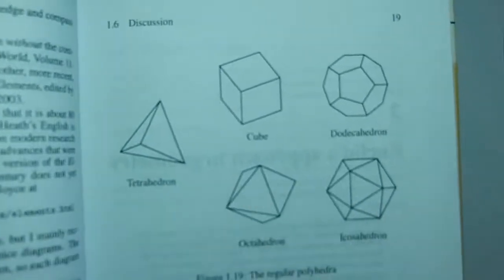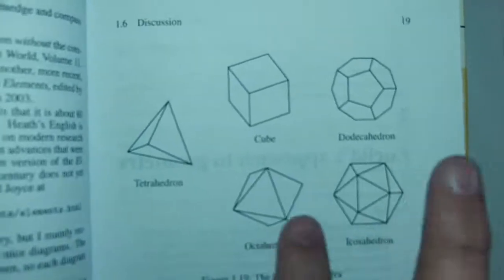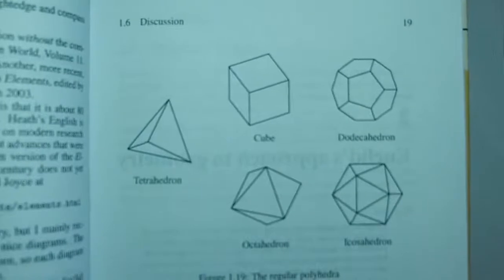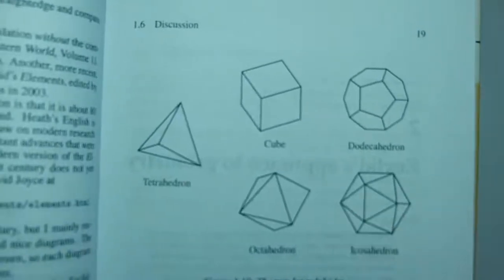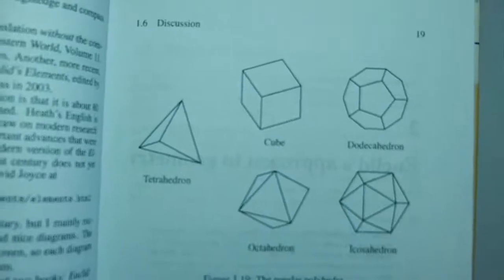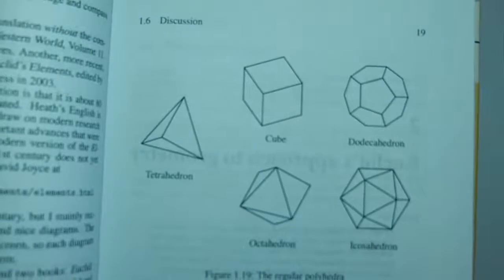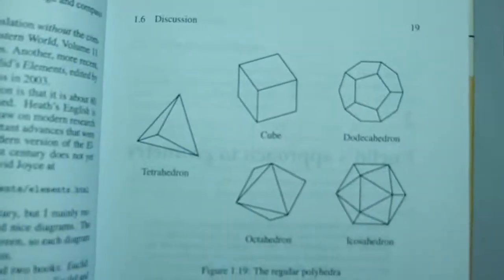So these are 3-dimensional objects. The idea is that they have faces. The faces are all regular polygons, and these have to close up. And it turns out that if you specify that you want to talk about regular polyhedra, only 5 of them exist.